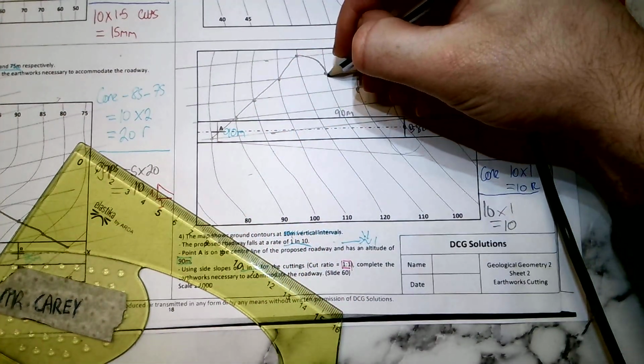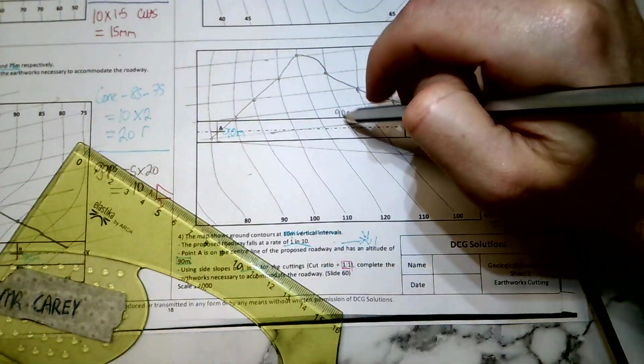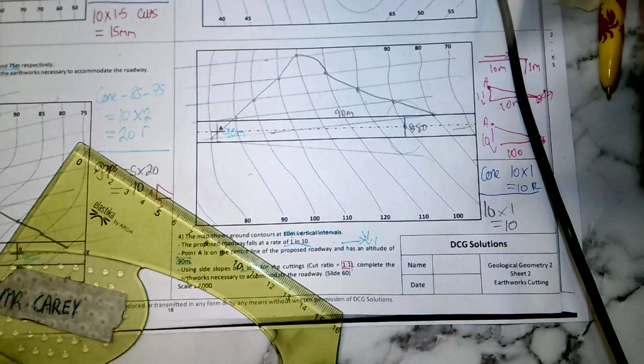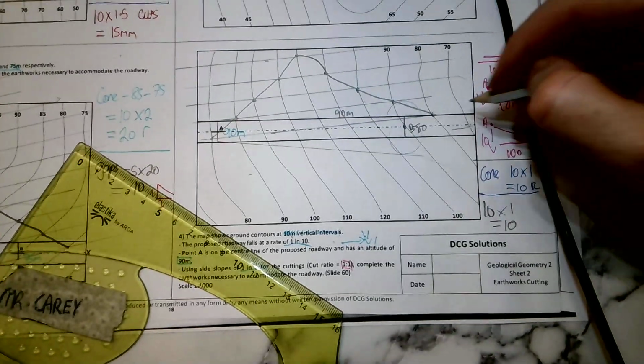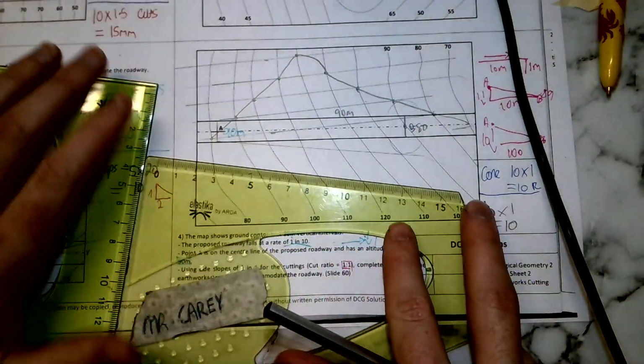Well, I say I start from 90 because that's where my line is. Do you know? Because that's where this line is. We have to start from 90, and then I know it's going to be either side, is what I'm trying to say. I don't know if that's making sense. Hopefully it is. So there's that side of things. Do the other side of the road now.